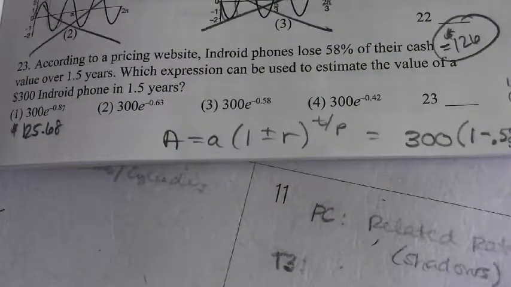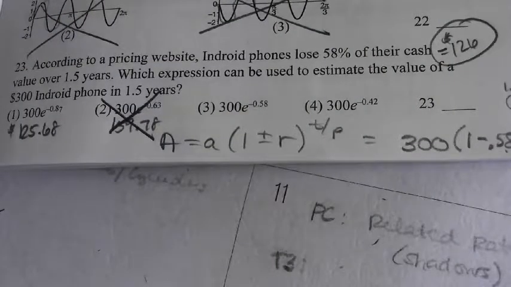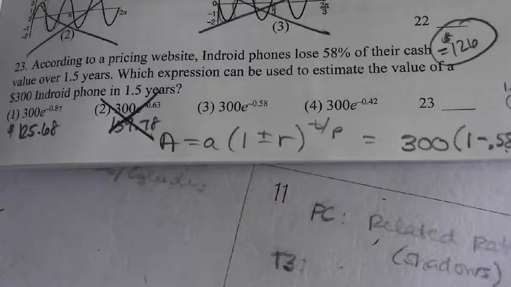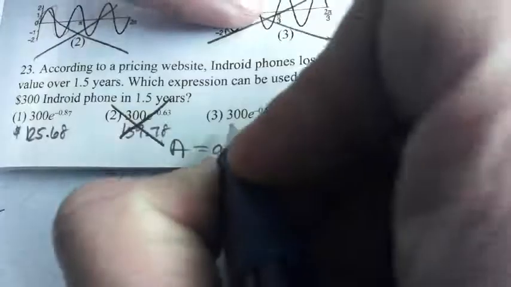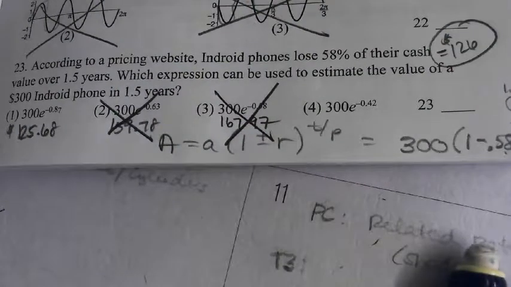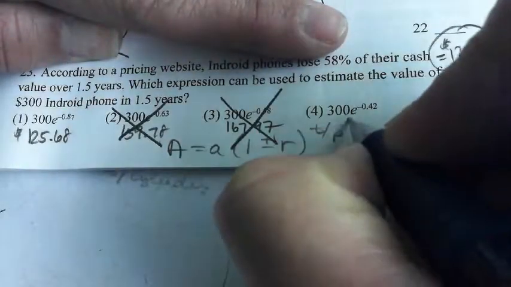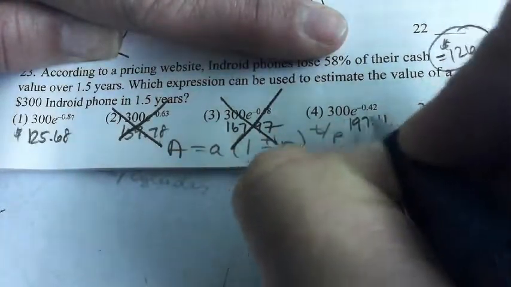300 e to the negative 0.63. That's 159.78, so that's further away right now. 300 e to the negative 0.58, 167.97, that's further away right now. And then 300 e to the negative 0.42, 197. So that's out. I don't love this question.